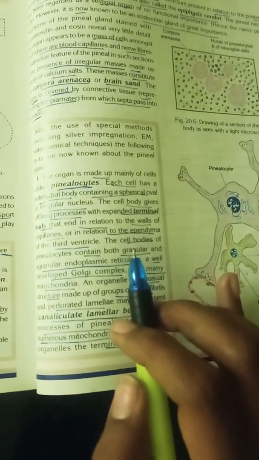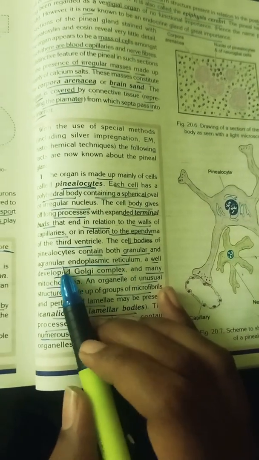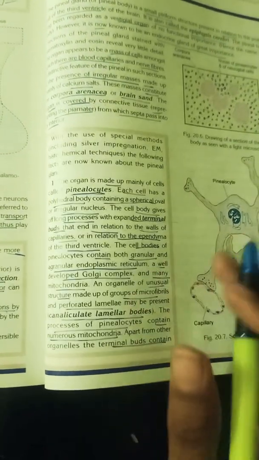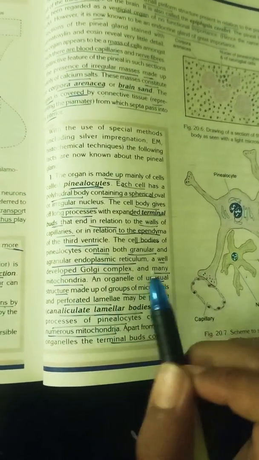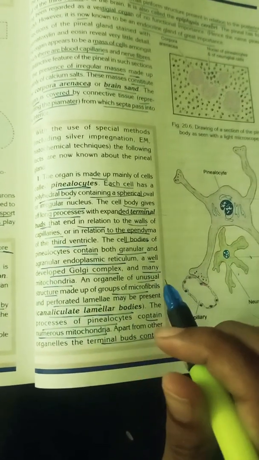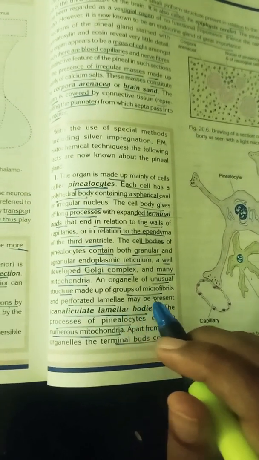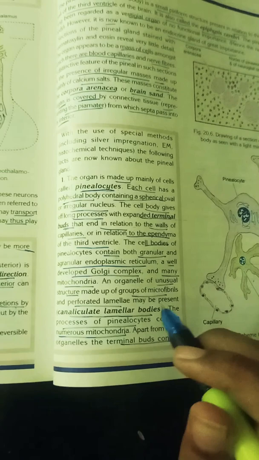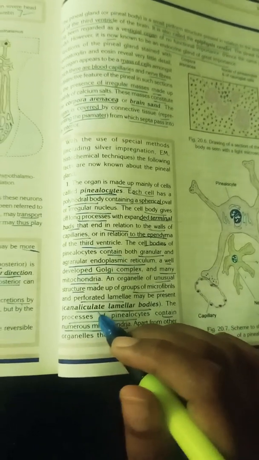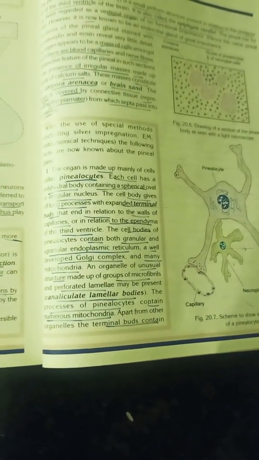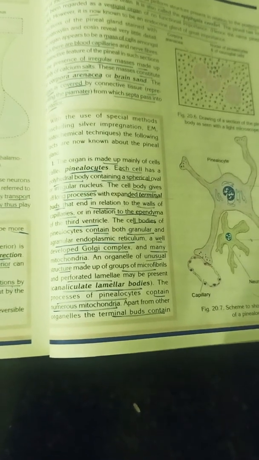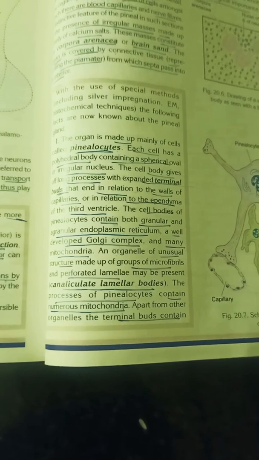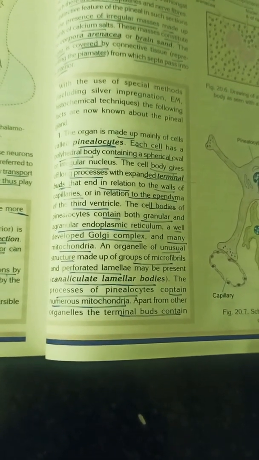The cell bodies of the pinealocyte contain both granular and agranular endoplasmic reticulum and a well-developed Golgi complex. Organelles are present, and also many mitochondria, which is important. An organelle of unusual structure, made up of groups of microfibrils and perforated laminae, may be present. That is known as the canaliculate lamellar body. The processes of the pinealocyte mainly contain numerous mitochondria.